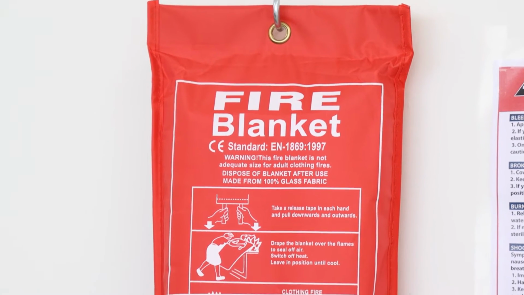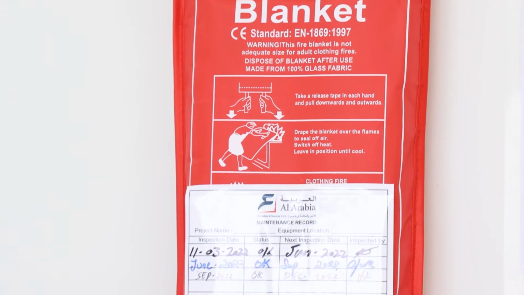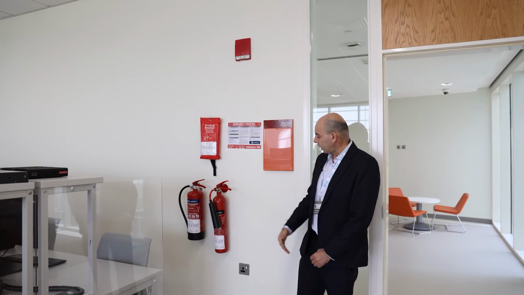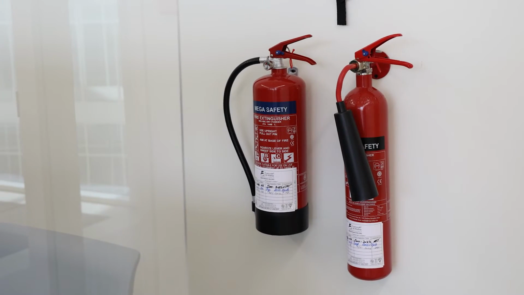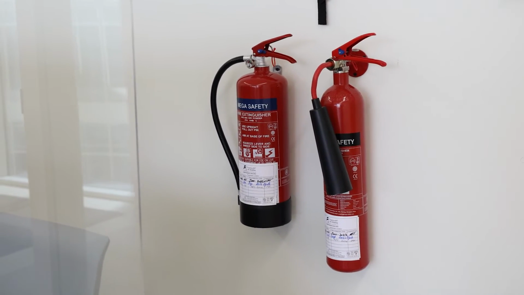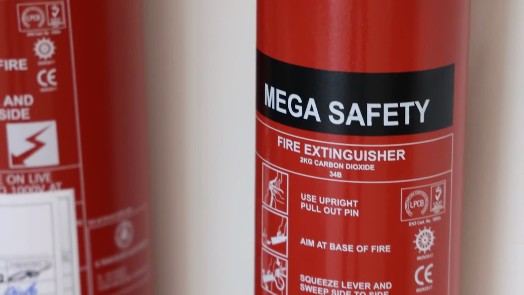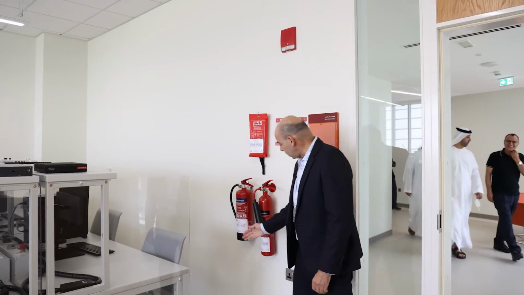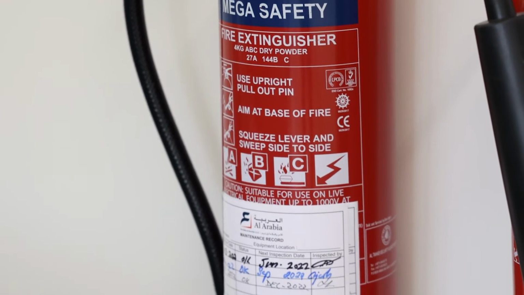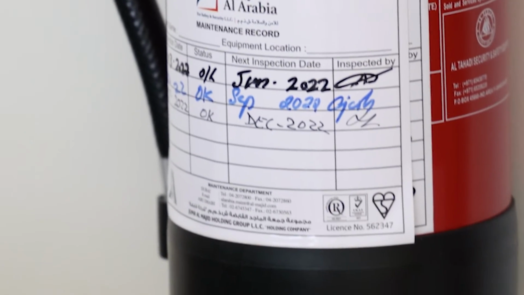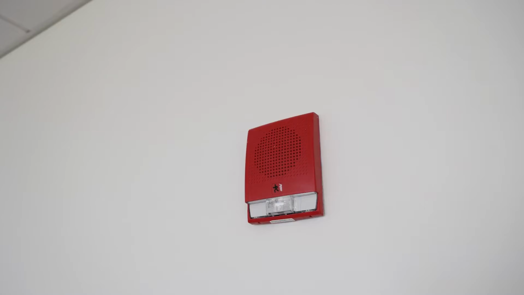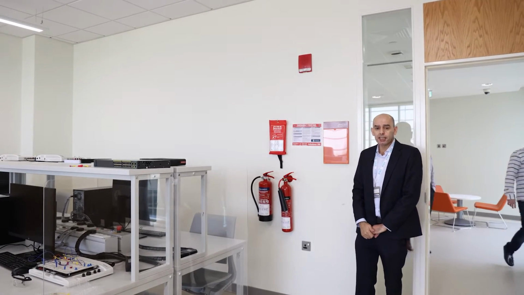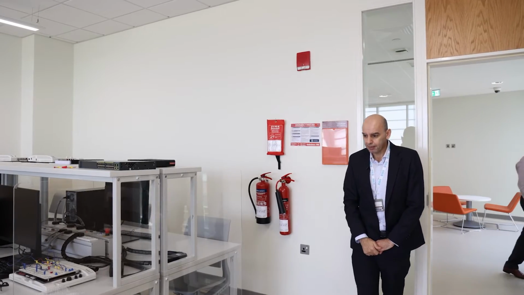There is a fire blanket with an up-to-date inspection and instructions on how to use it. In addition, two fire extinguishers are provided with two different label codes for different types of fires and with regular inspections for these fire extinguishers. This siren is also used to communicate messages for people in this room in case of any type of emergency.